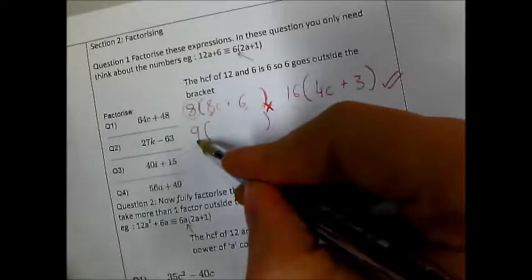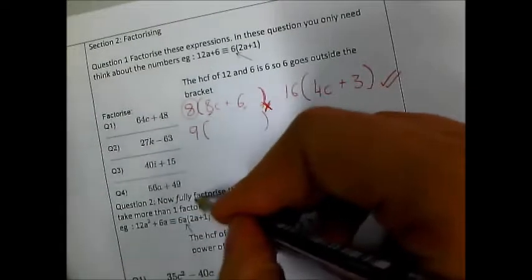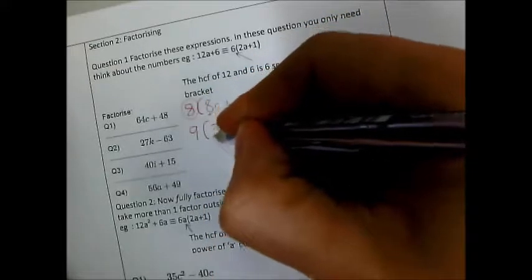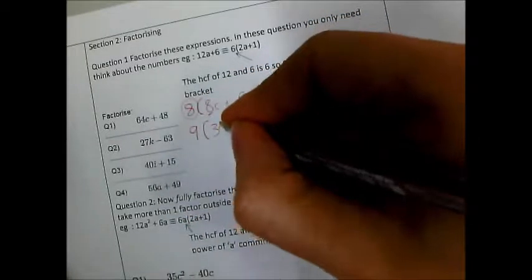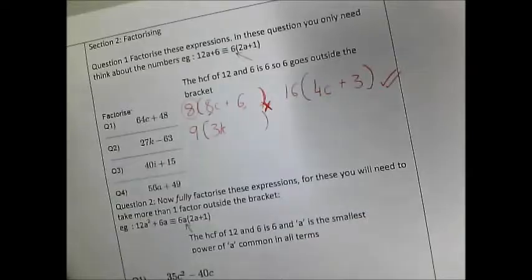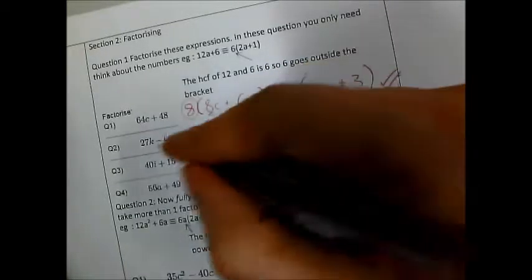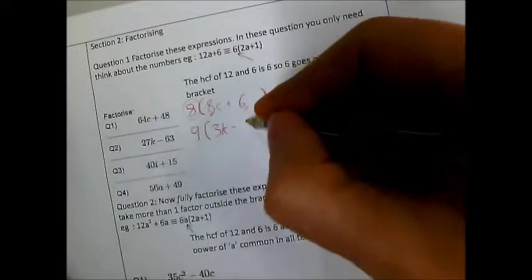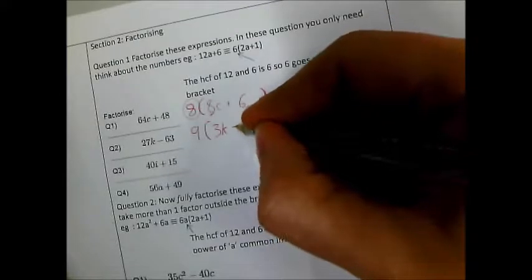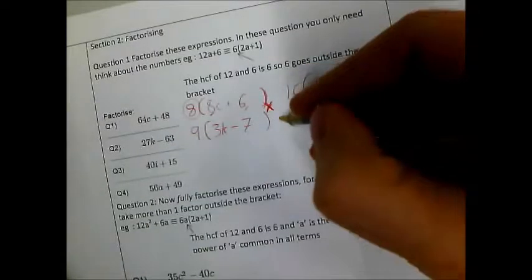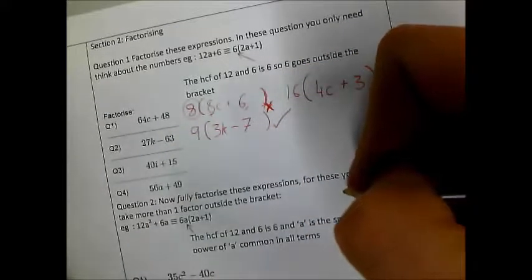And I want to know what 9 times what gives us 27, or 9 times 3 gives us 27, so 9 times 3k will give us 27k, and then 9 times what gives us 63, or 9 times negative 7 will give us 63, and that's job done for that one.